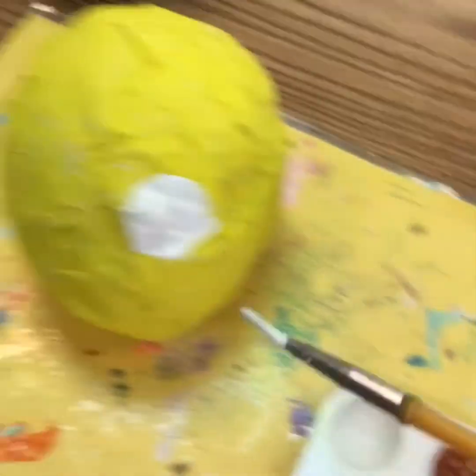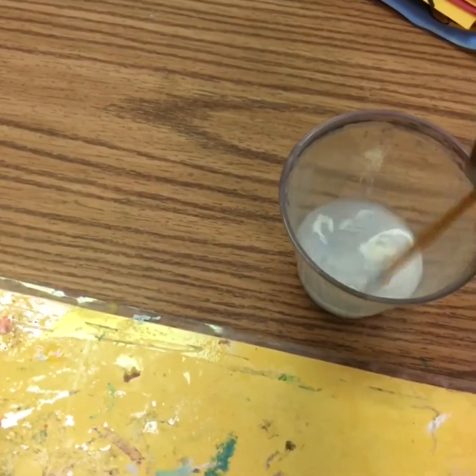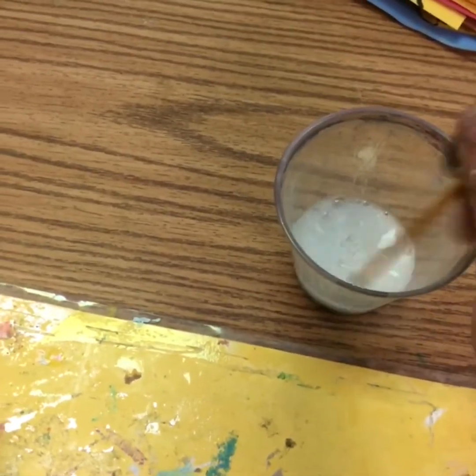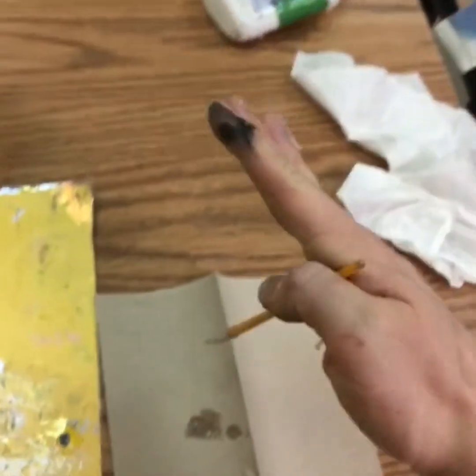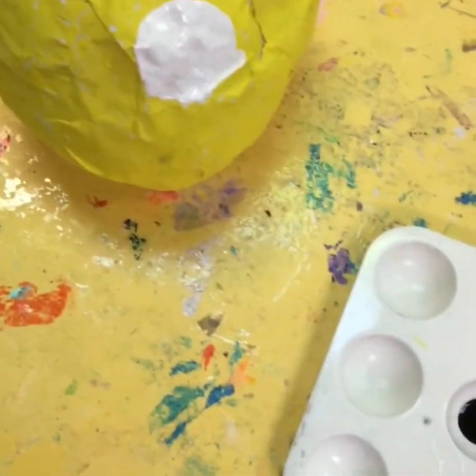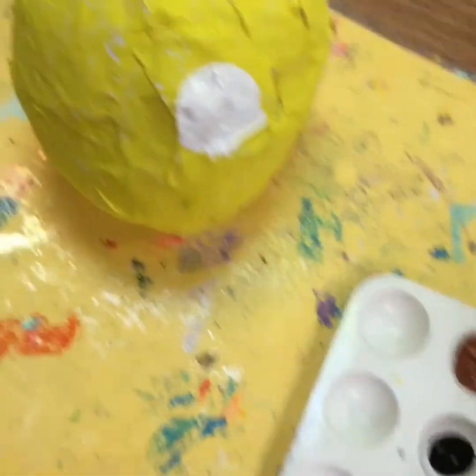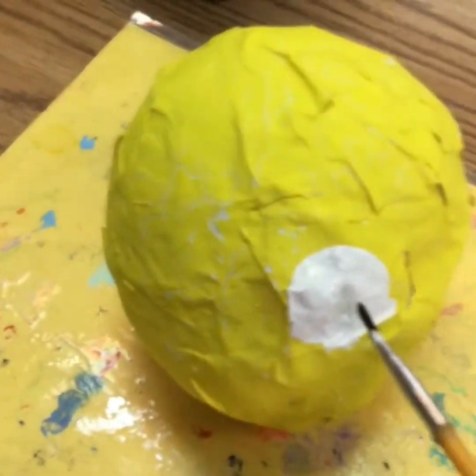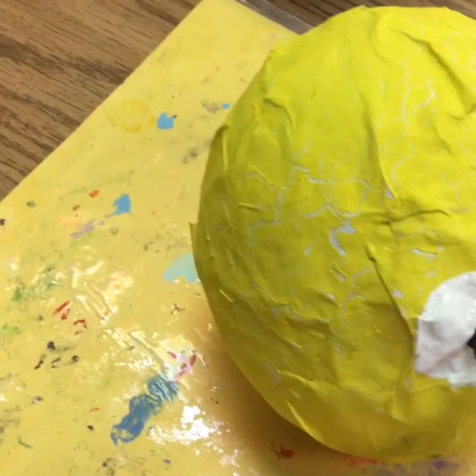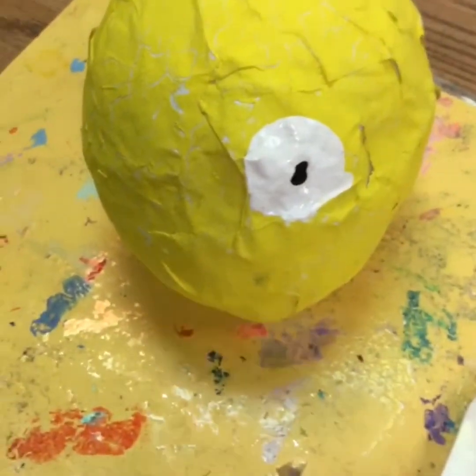Now I want to put a little bit of black inside of that circle, so I'm going to go into the water. I usually swirl around a little bit, get rid of that gunk, otherwise you're going to have a weirdo color. Don't forget to dab. No, not this kind of dab, this kind of dab. And yes, your hands are going to get kind of dirty today, just like mine. I'm going to go into the black, and then even though the white's still wet, I'm just going to pop a little circle right in the middle.